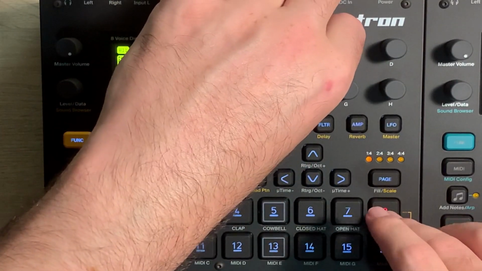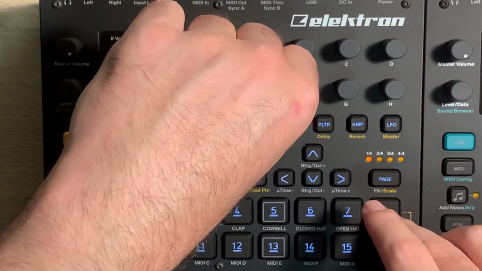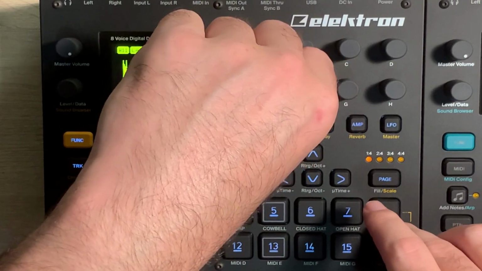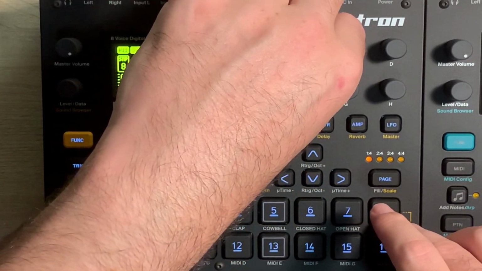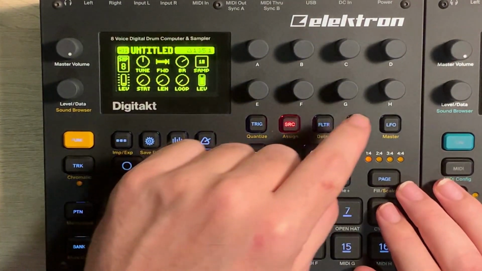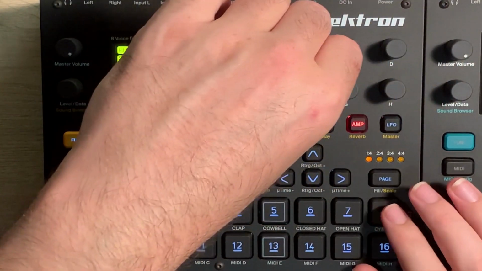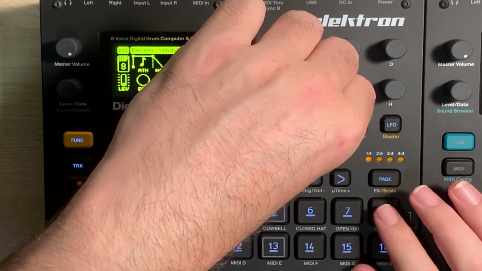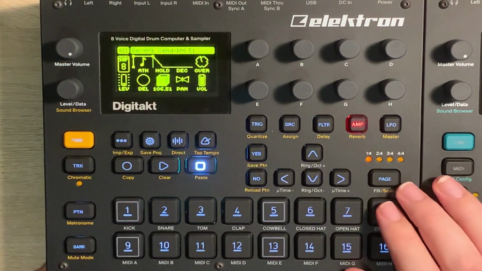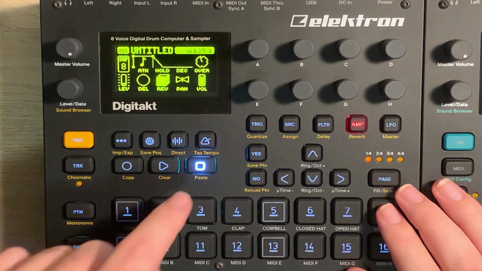Let's make this just a single backwards or forwards playing thing. Forwards. Okay. Maybe a 5/4 pattern.